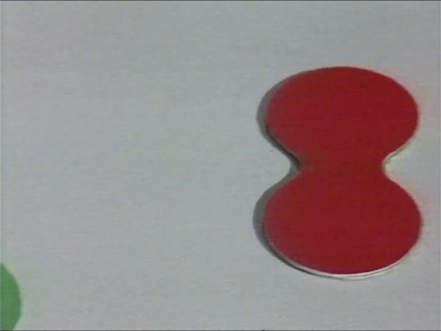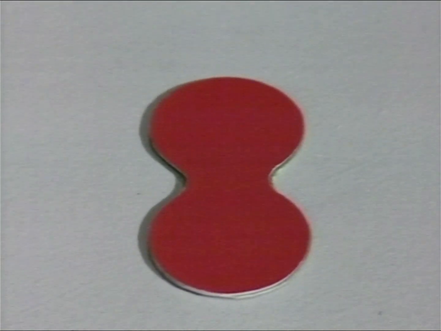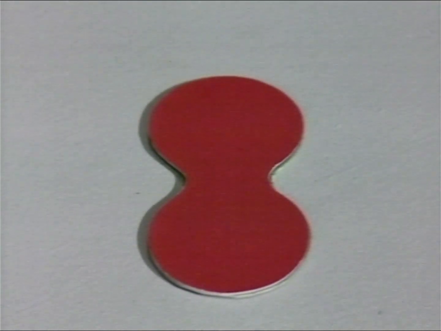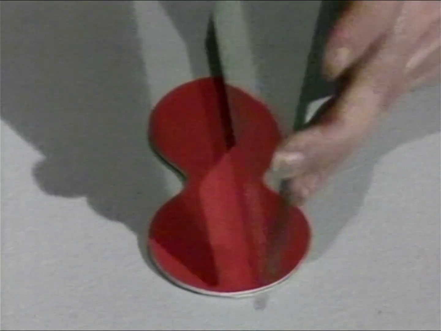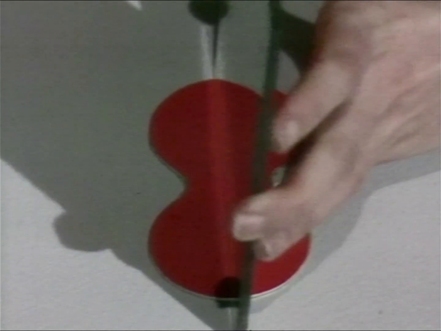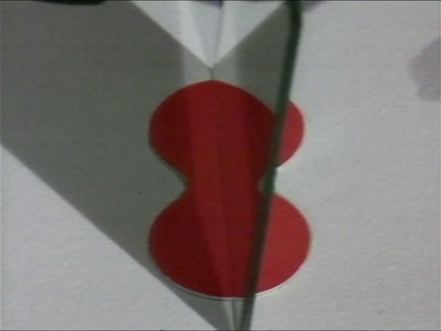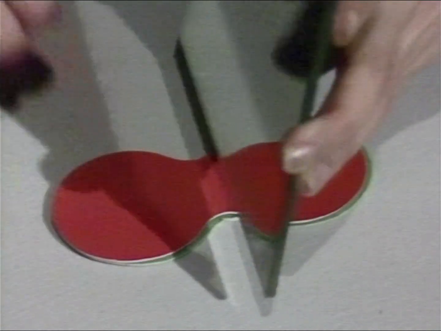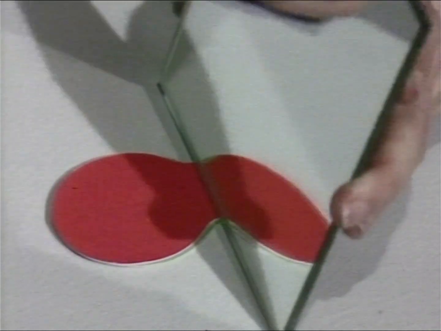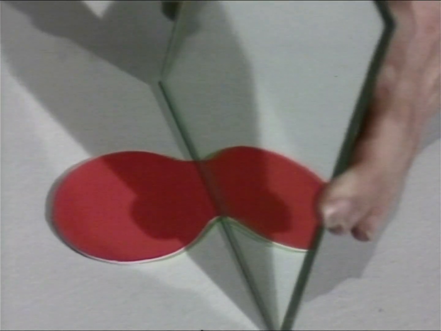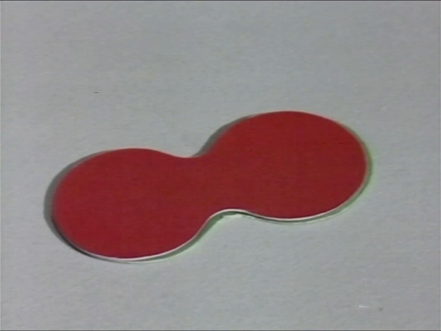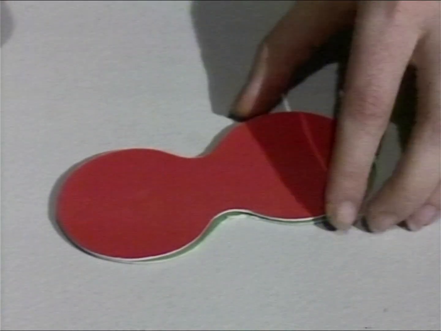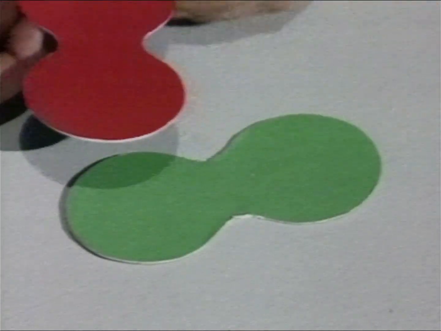Did you notice something about shape B? It has mirror symmetry this way and this way, and it also has half-turn symmetry.